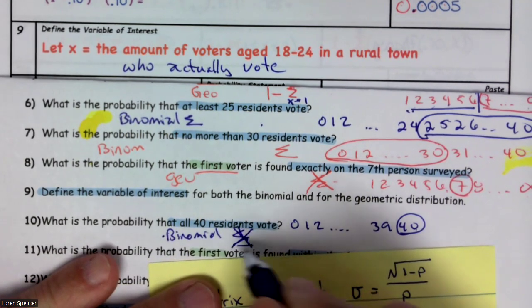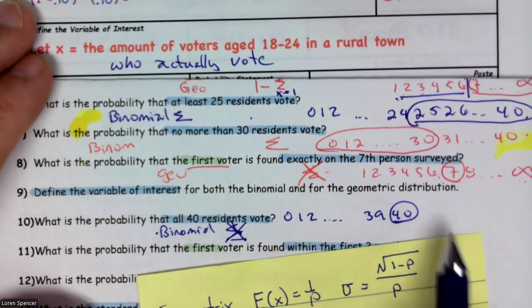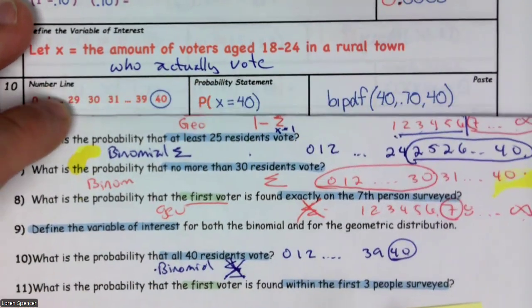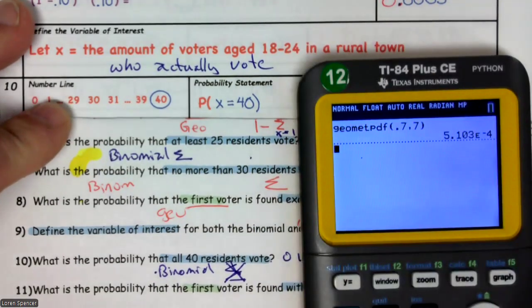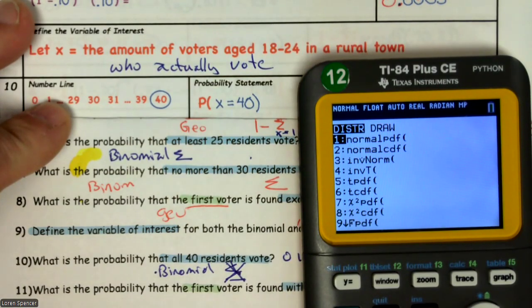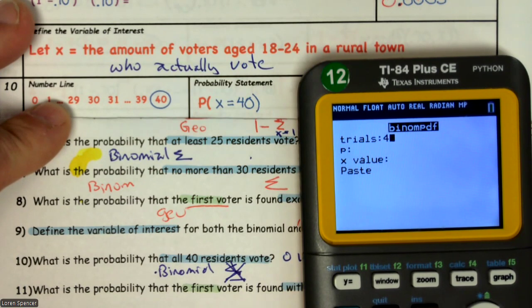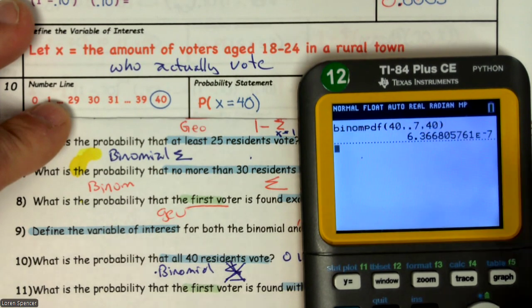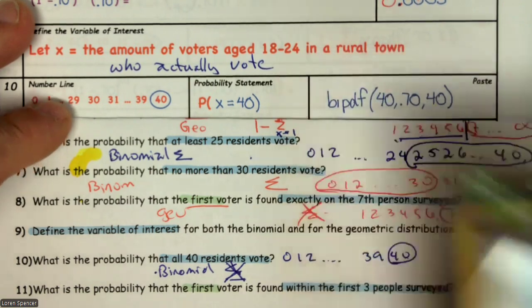No summation. So this is going to be a straight up binomial PDF, and there's my number line. We're going to plug this in a calculator, and we're going to go second vars, binomial PDF. Our group is 40, our probability is 0.7, and we want specifically exactly 40. And we get e to the negative 7, so that means we're going to have 6 zeros.